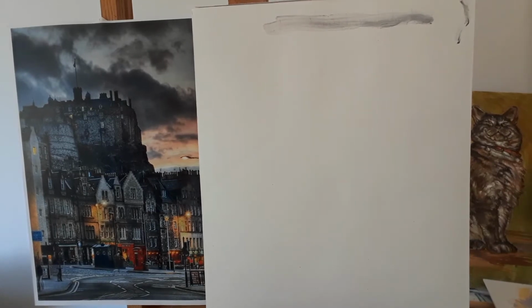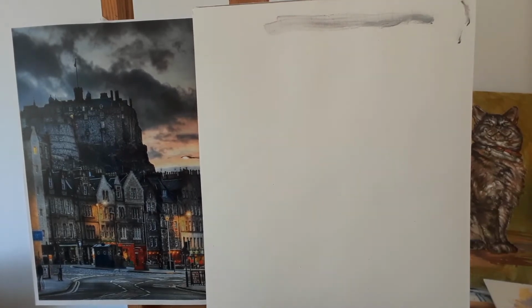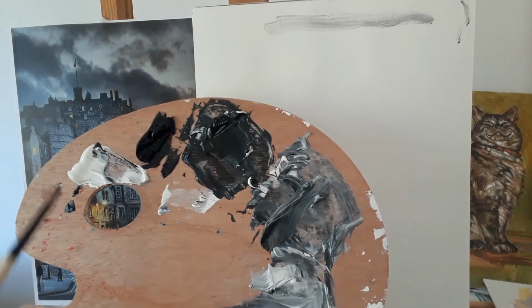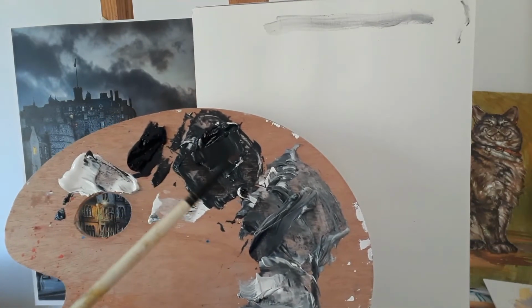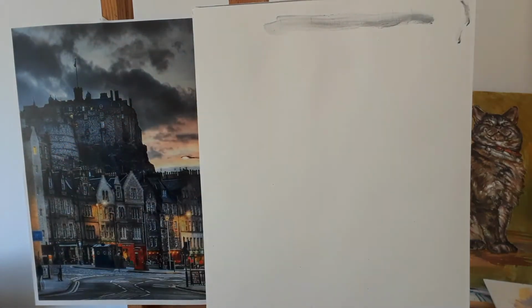This week's video is all about using tonal values, and I'll be discussing the importance of tonal value over colour. I'm going to be painting a scene in monochrome. As you can see on my palette, I've got white and black, and I'm mixing various shades of grey. And then what I'll be doing is putting on very unusual colours. So for instance, I might have the sky as purple, maybe the castle will be green.